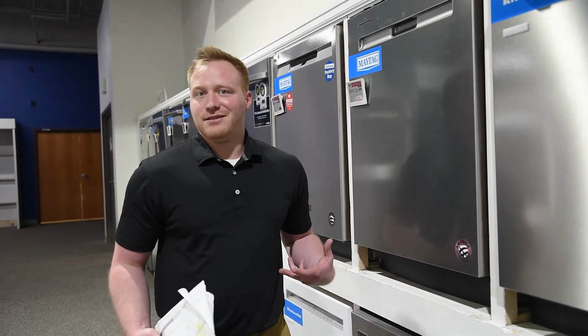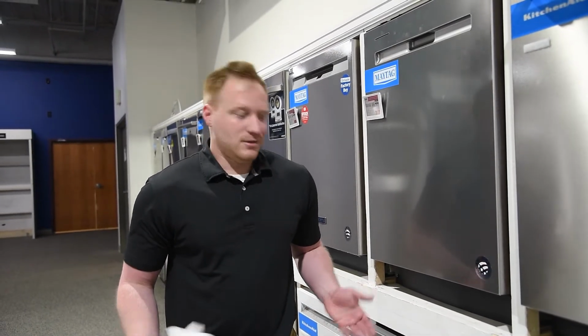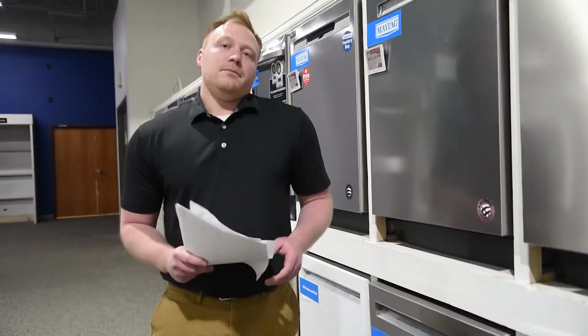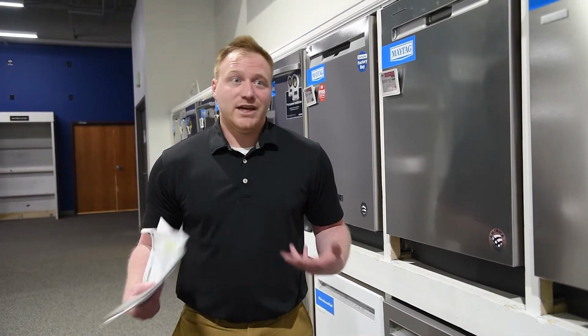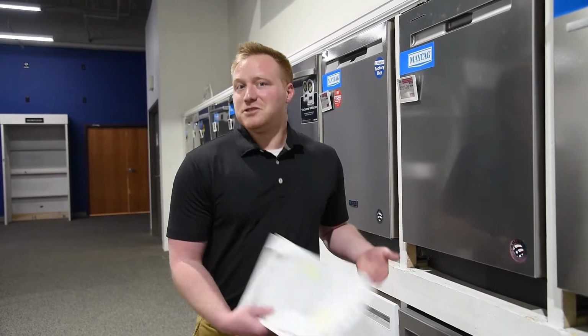So if it's panel ready, there's gonna be an L next. If it's not, it's gonna be a K, and then it's gonna be followed by two letters, which are gonna denote the color. So PS is a print shield, so like this one where it's stainless, but it's fingerprint resistant. BS will be black stainless, SS stainless steel, WH white, BK black, so on and so forth. So hopefully that helps, but let's get into actually the details of the specific models now.